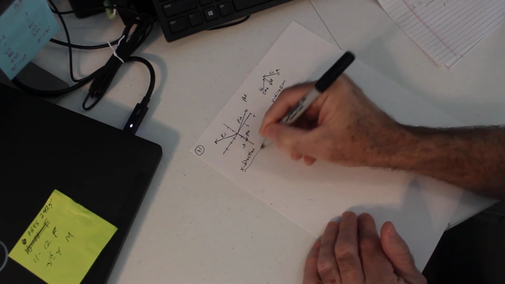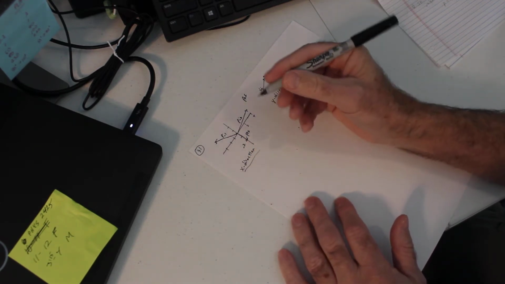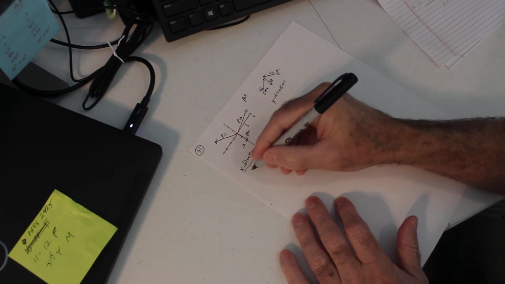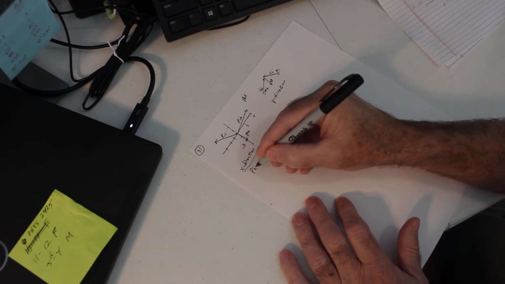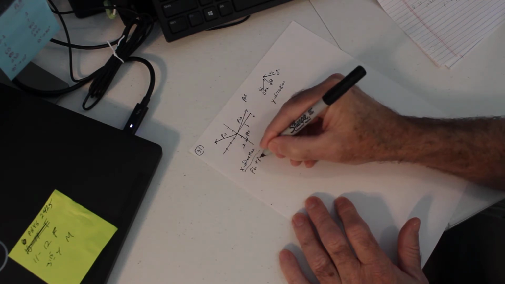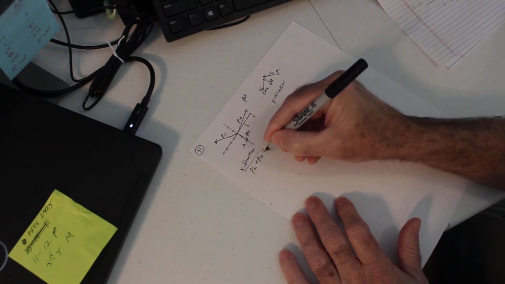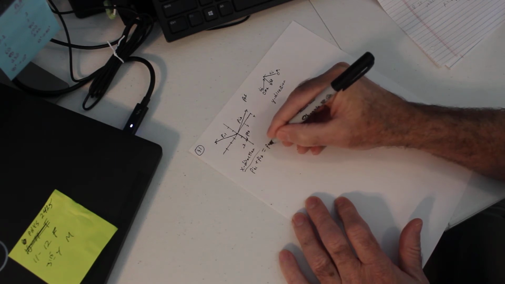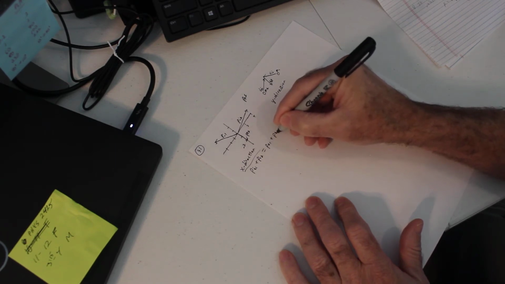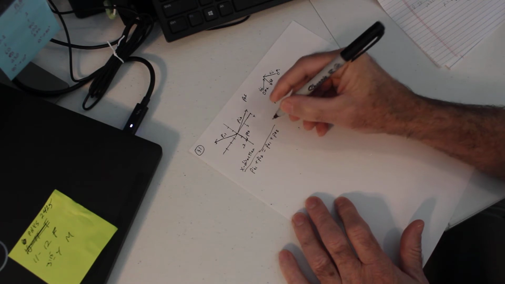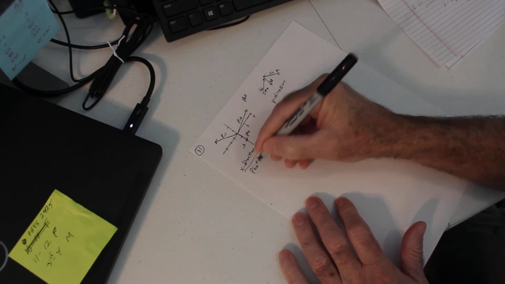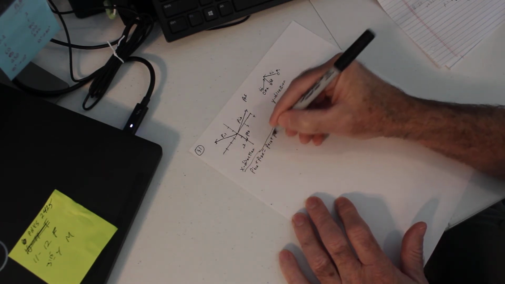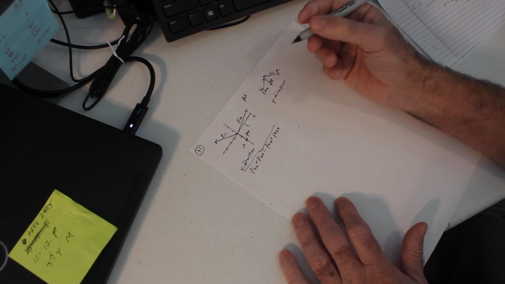So in the X direction, we have the momentum initial from particle 1 plus the momentum initial from particle 2 has to be equal to the momentum final from particle 1 plus the momentum final from particle 2. This is only in the X direction, so really these should have X's on them. Now be careful, we got lots of subscripts here.